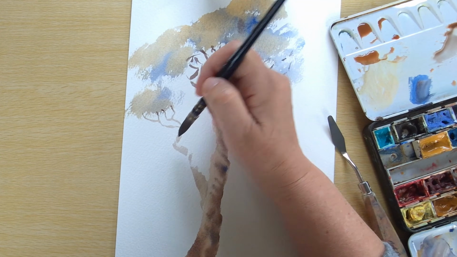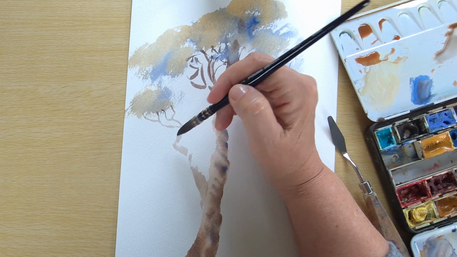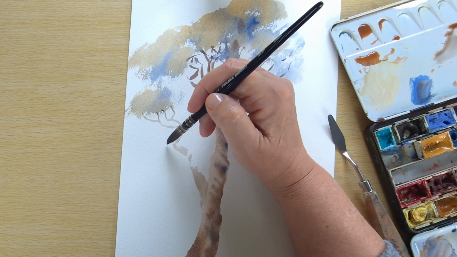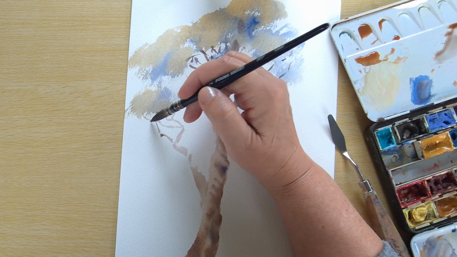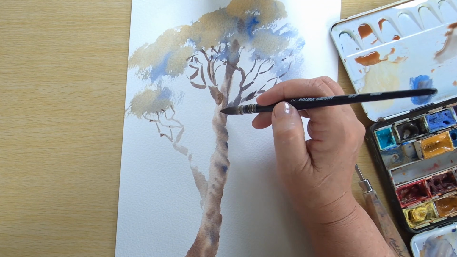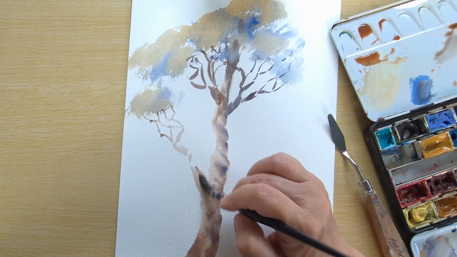I can also see on this corner here, I'm not going to go to the corner. I'm going to come in, because I will create a little corner in there which will act as foreshortening. Going to put a little bit of dark in there.